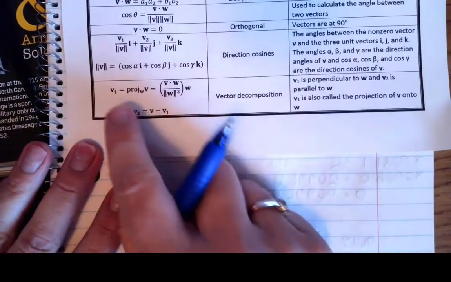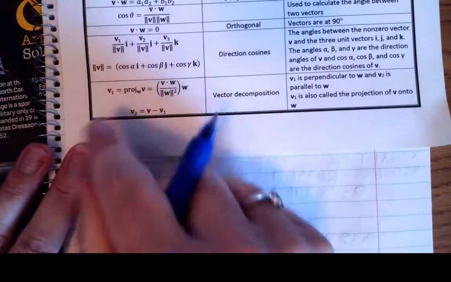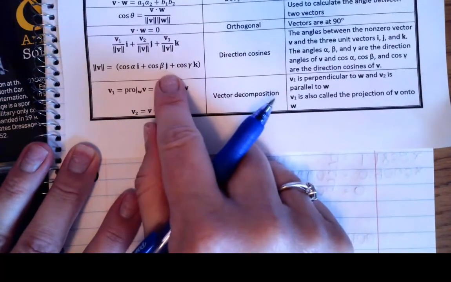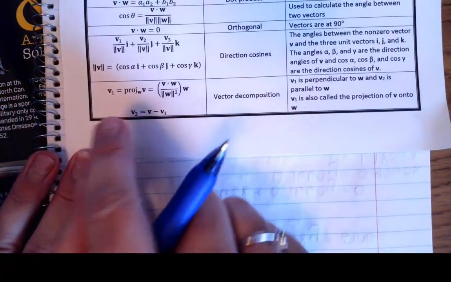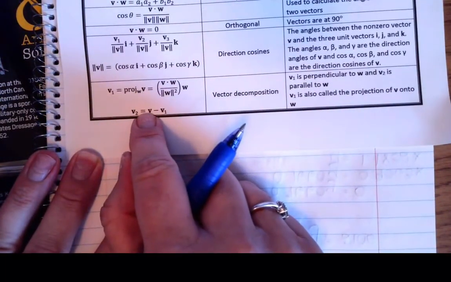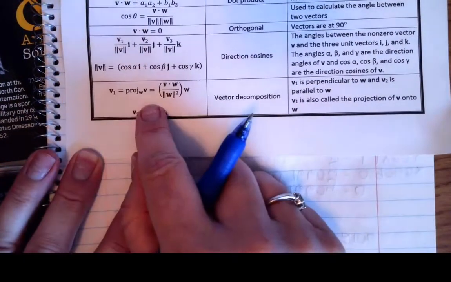Notice that there's a second part to this. V sub 1, or my first portion of the vector, is going to be found by the dot product divided by the square of the magnitude, multiplied through W. The second one just means take your original vector and subtract off the vector we just found.